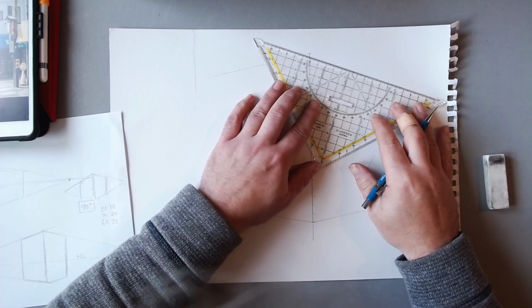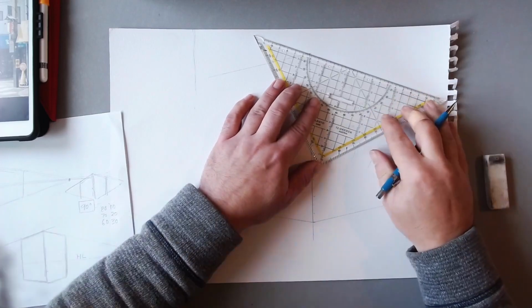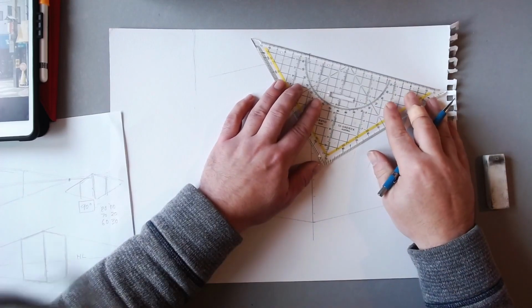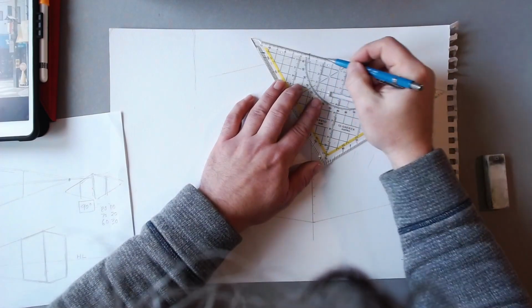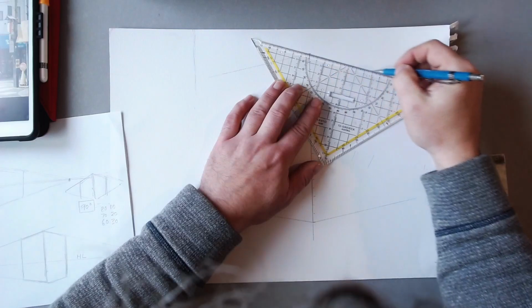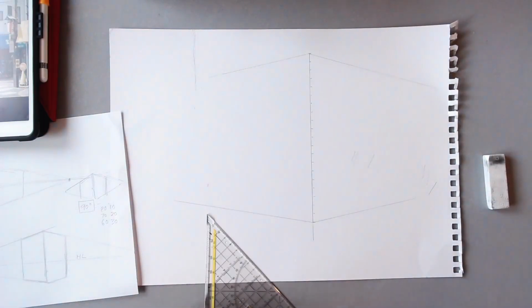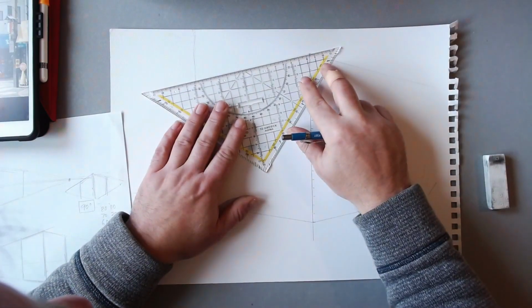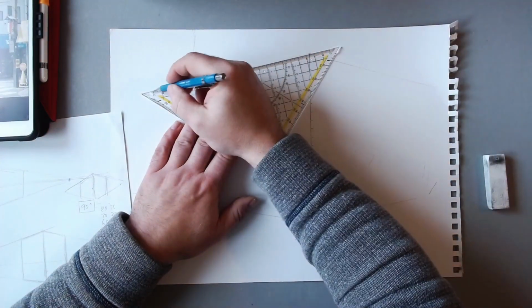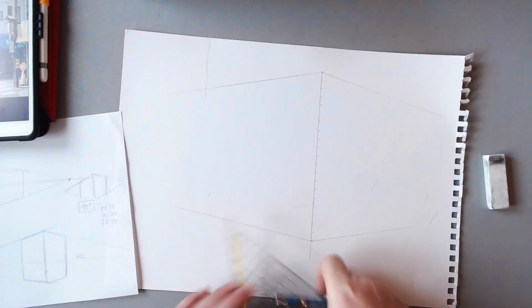So I really should be referring to the reference as well as my thumbnail. If you've been accurate enough with your thumbnail, then that's good. You want to spend a bit of time just making sure you get those angles correct. Okay, so let's take these lines as far as we can, within our working area.